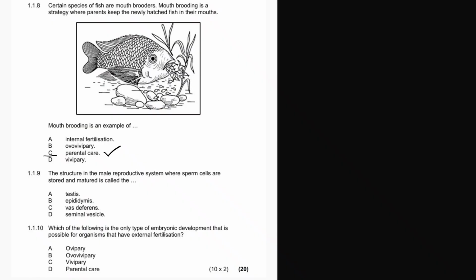Therefore, now 1.1.9, the structure in the male reproductive system where sperm cells are stored and matured is called the what? It is called the epididymis. Option B, it is the correct option.